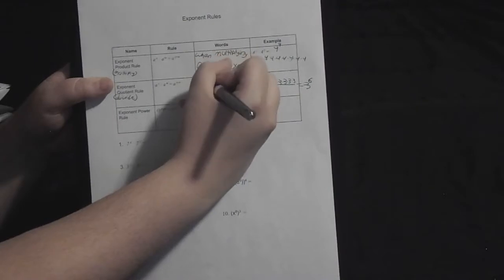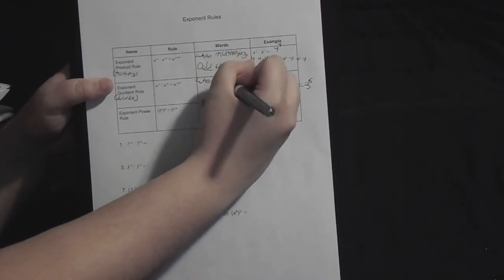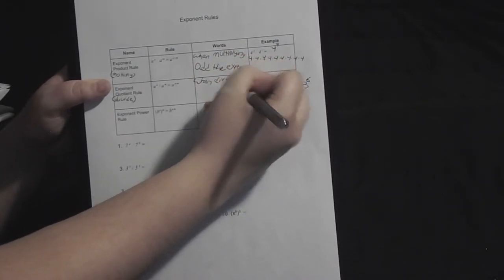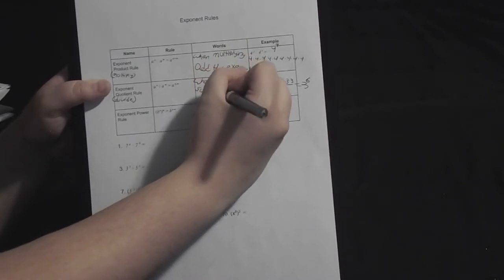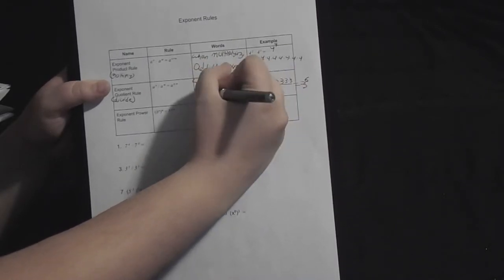You end up having the answer as a to the n minus m, when you subtract the exponents. So in words, the rule is when dividing, subtract the exponents.